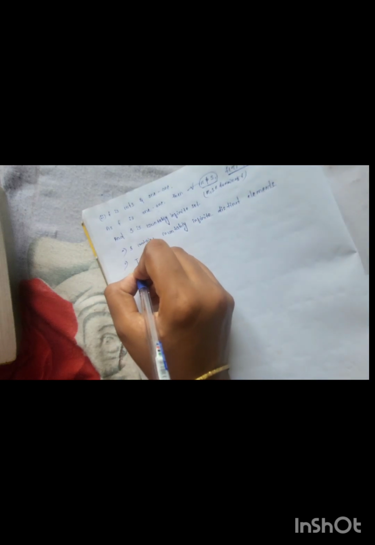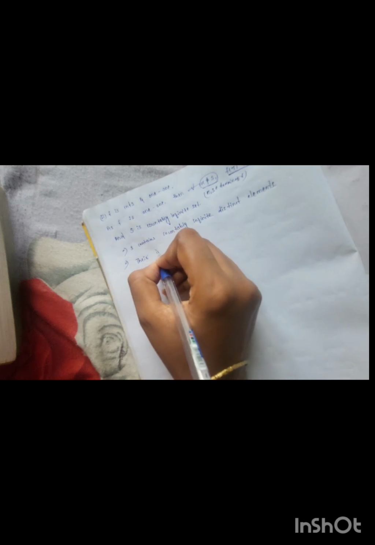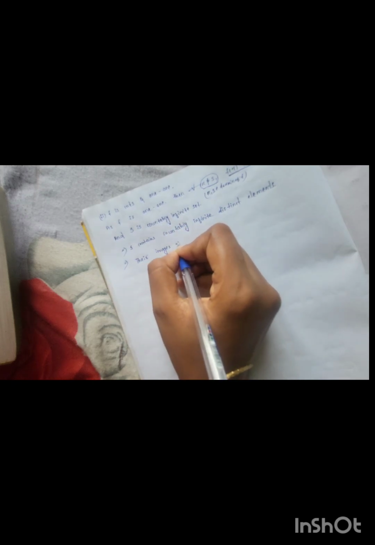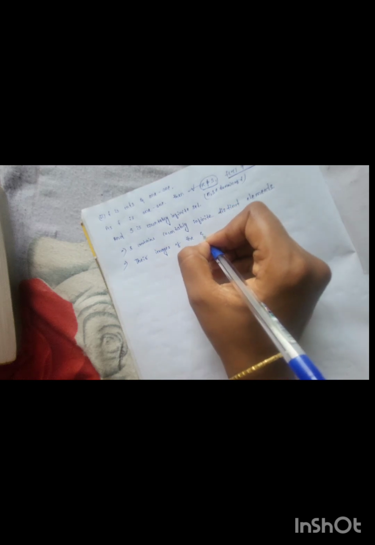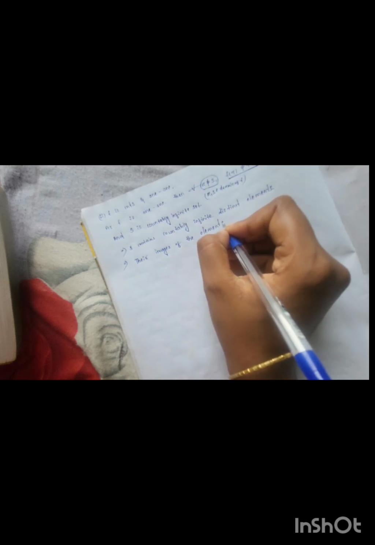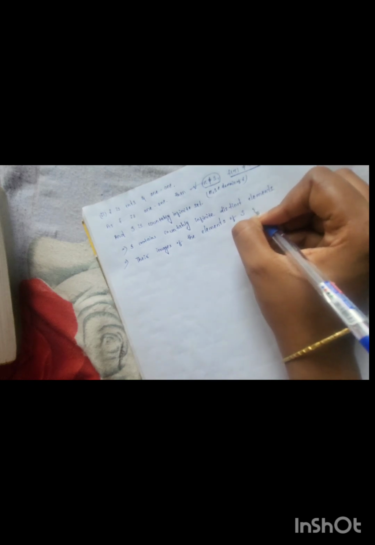That implies the images of the elements of S will be different. As f is one-one, as all the elements are different in S, then their images will be different in the codomain. That is right.